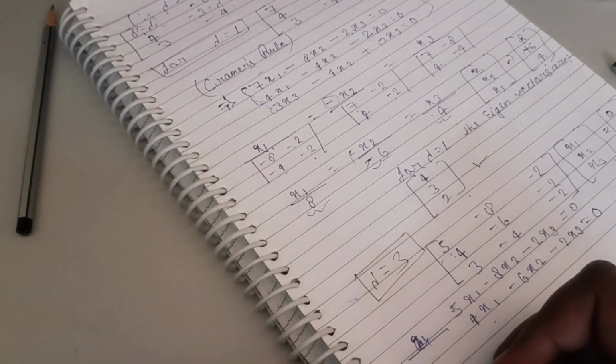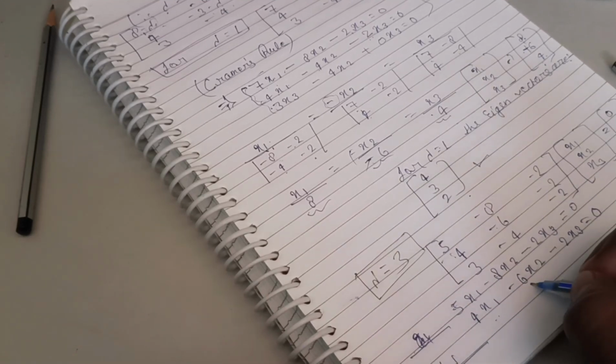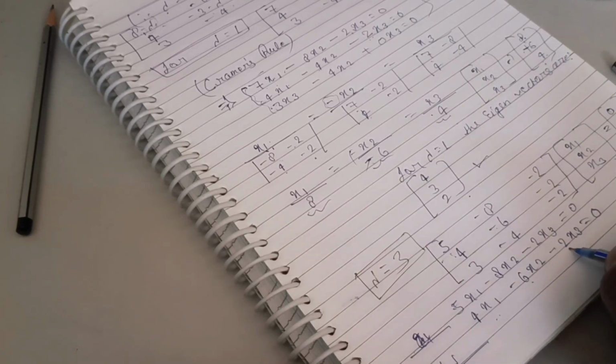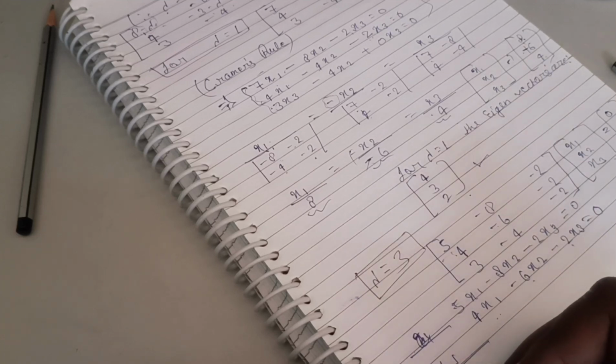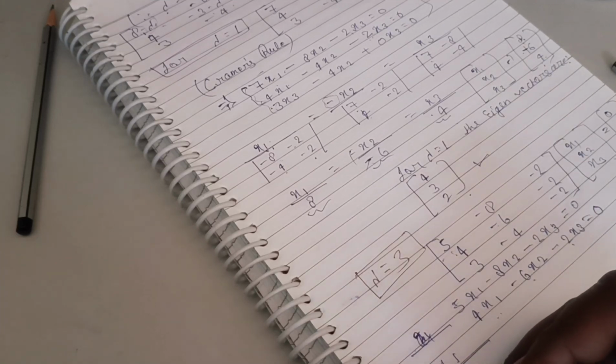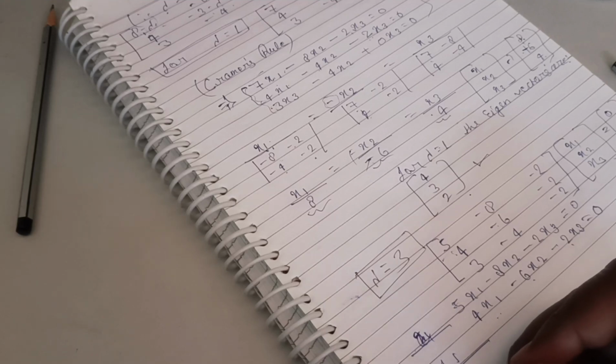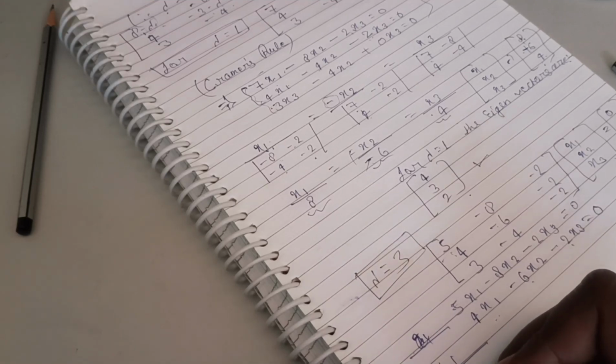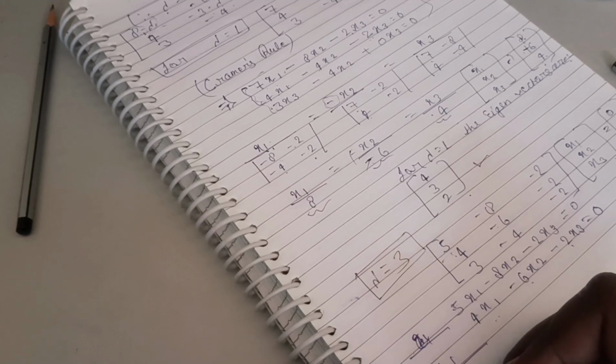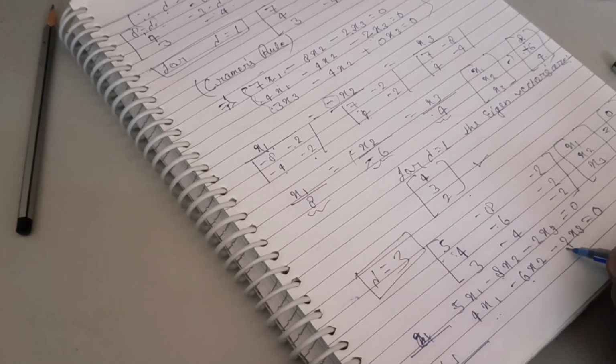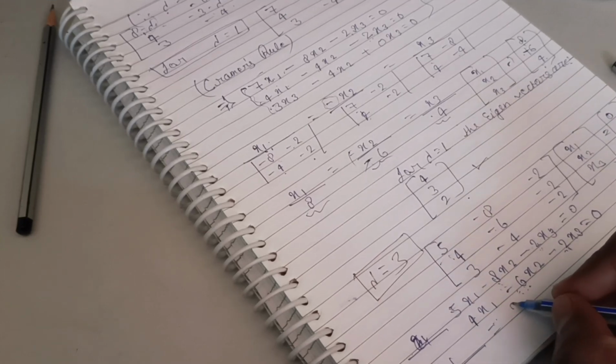Now simply the same process: x1 upon minus 8 and minus 6, minus 2 and minus 2. I'm just writing the direct values. So x1 upon 4, like minus 8 minus 2 plus 16, and minus 6 minus 2, 12 plus 12, so minus 16 minus 12 is 4, is equal to x2.